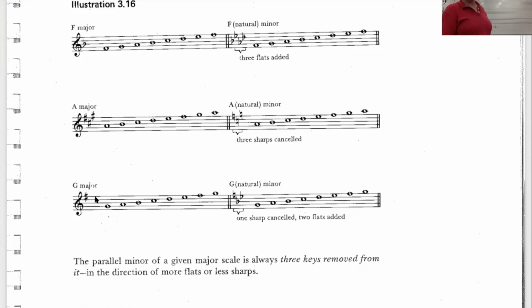When we're in the keys that have a small number of sharps, 1 sharp or 2 sharps, to make a difference of 3 sharps or flats in the key signature, we have to, in this case, take away 1 sharp and add 2 flats to get the key signature of G minor.